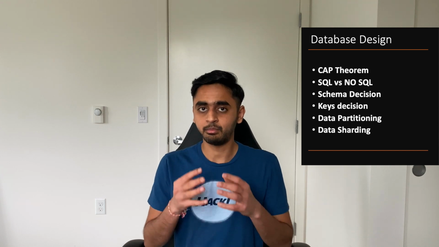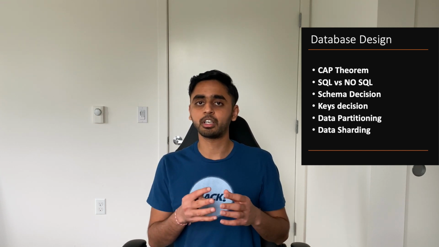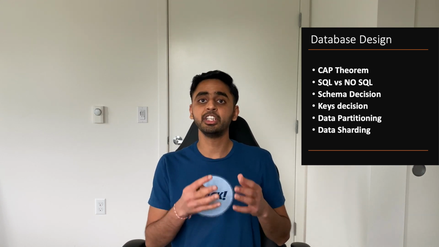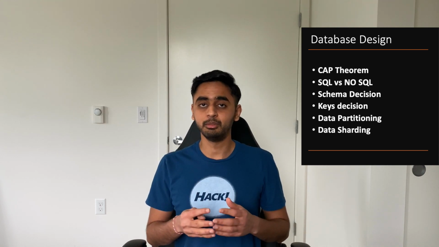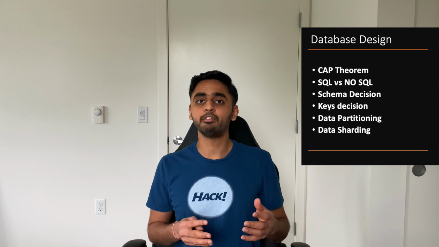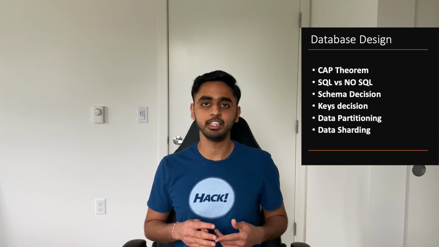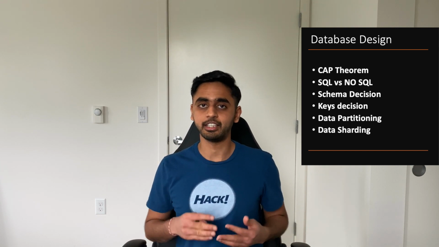Let's say by the trade-offs you come to a conclusion that you want to use a SQL database. Then you need to define the schema in detail. You need to define all kinds of keys, like primary keys, foreign keys, and composite keys.